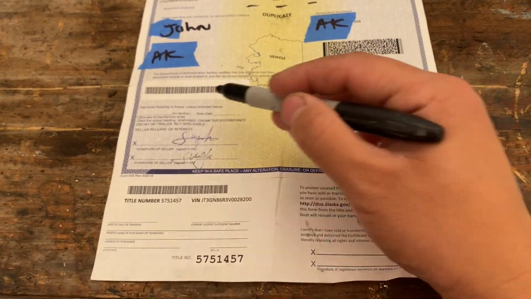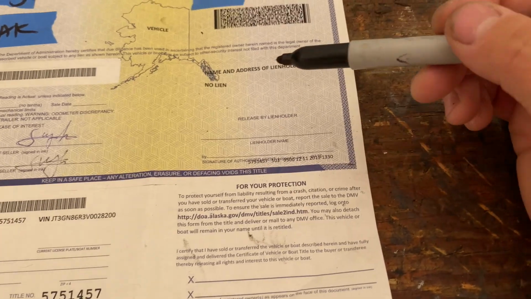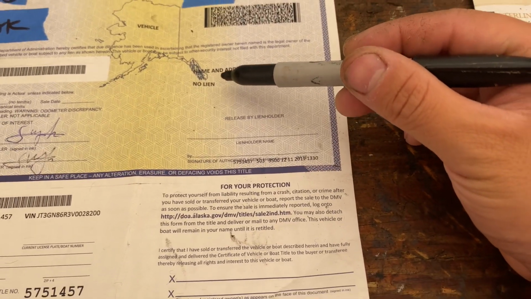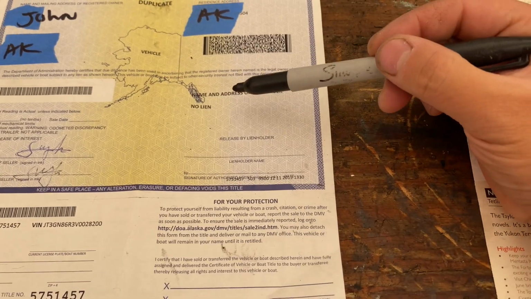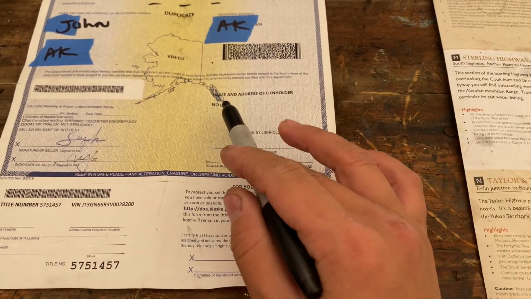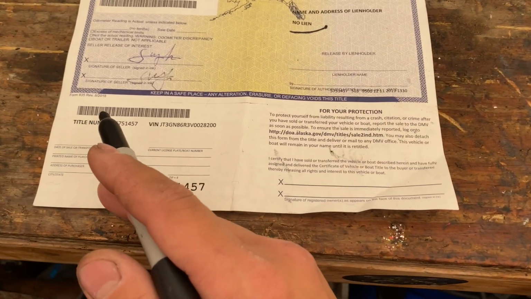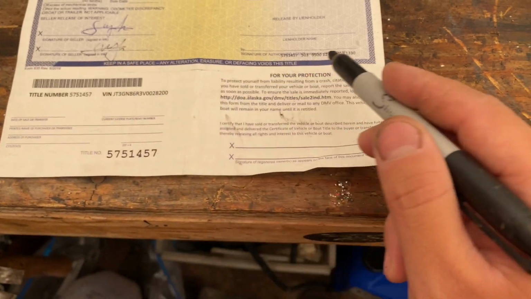So right here is some information. I'll go over this in a bit. Right here is the lien holder. So let's say you still owe money on the vehicle, or let's say a bank has a lien on it. Usually you'll have the name of the company right here. If there's no lien, then you have no lien, like this right here. And then right down here is a tab. This piece here, we'll talk about this in a bit.